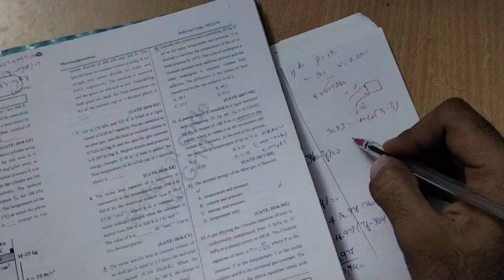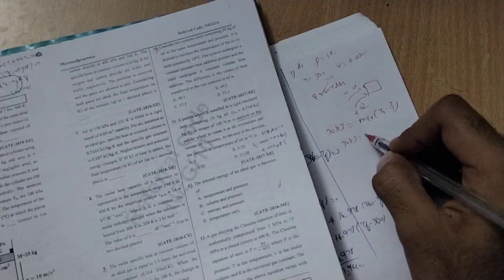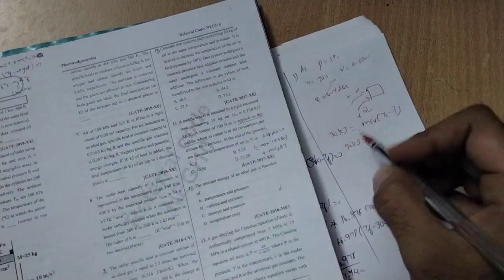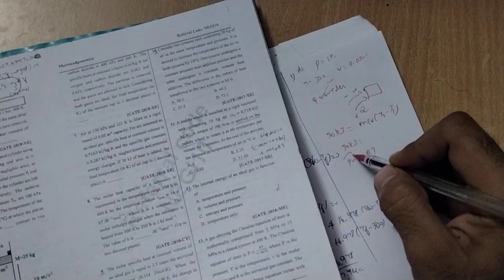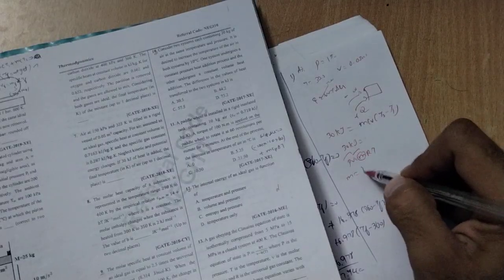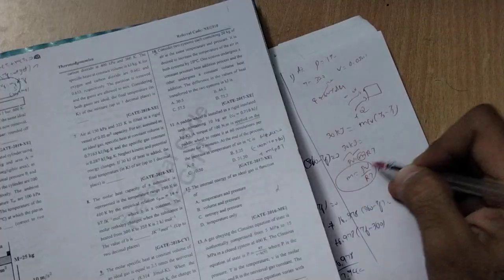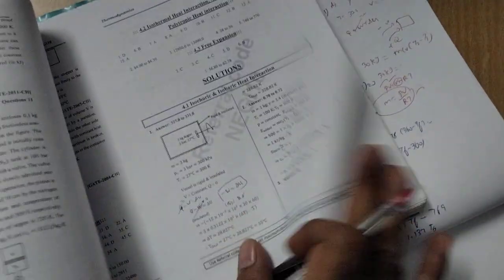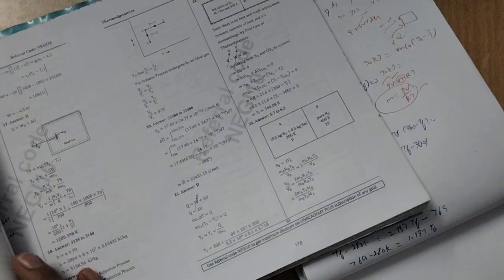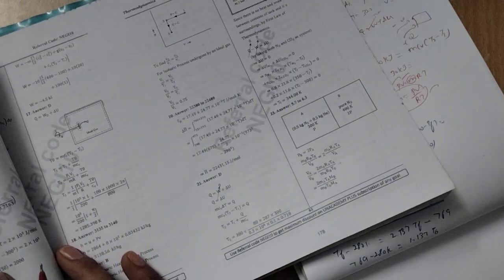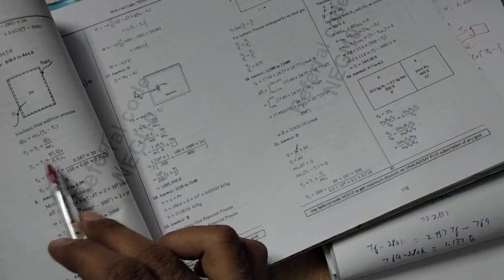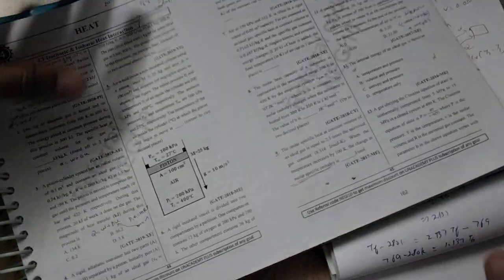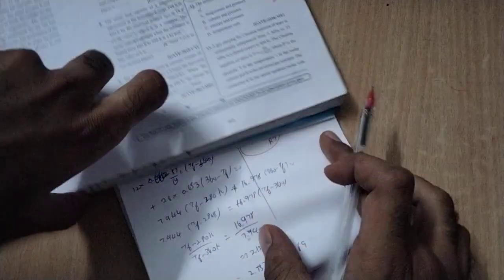So 30 kilojoule equals m Cv delta T. Here PV equals mRT, so with pressure and volume given, m equals PV divided by RT. Calculate that, put it here, and we can find T2. Okay, I think I can understand. So we can go for the 8th question.